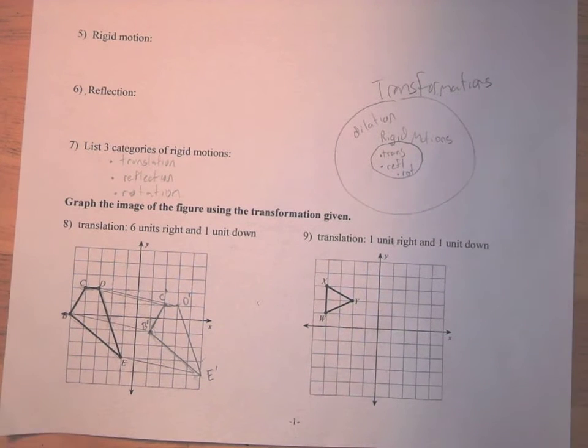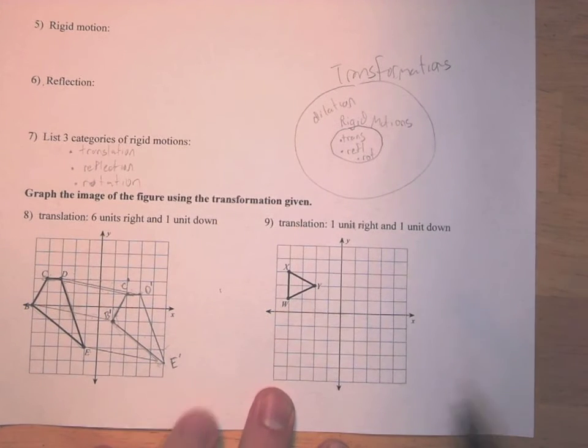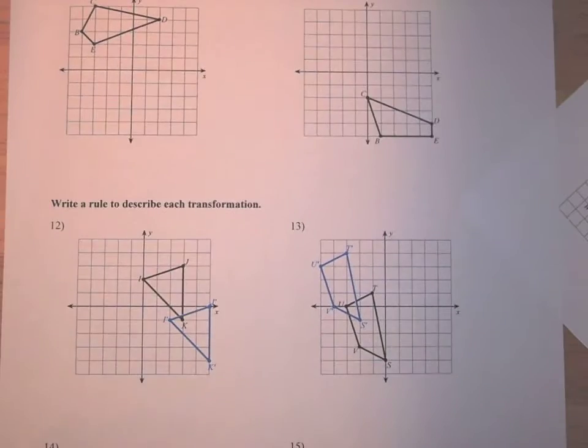Okay, so let's make sure we got everything. We wanted to graph the image of the figure. Okay, check. We use our rule. Check. Okay, looks like we're good to go there. Okay, I'm going to let you guys do number 9, and it should be pretty easy for you. Let's do the same kind of thing that you did here. All right, let's look at number 10.